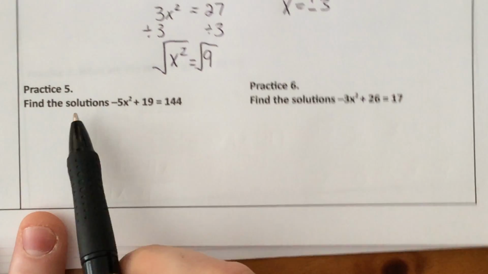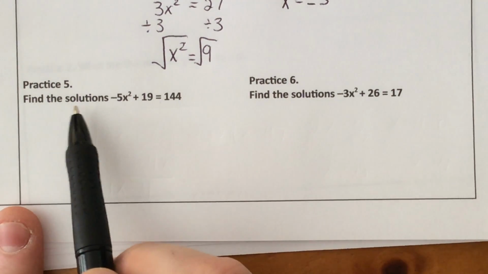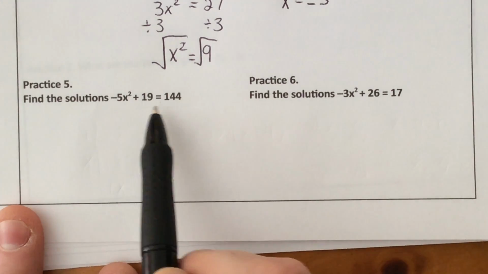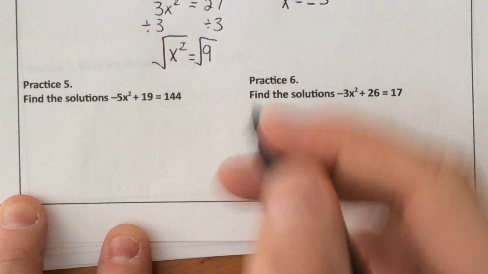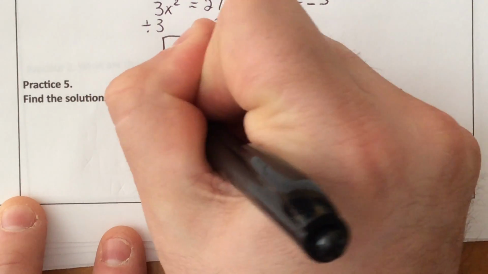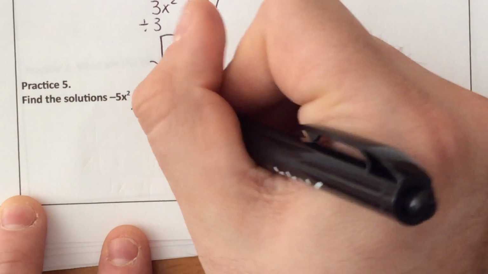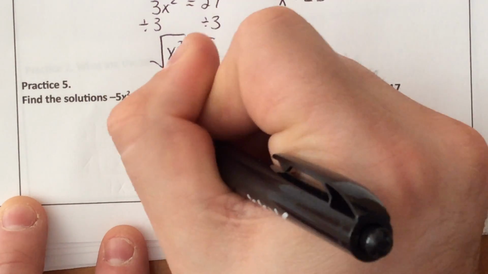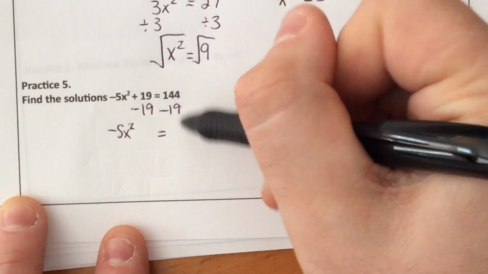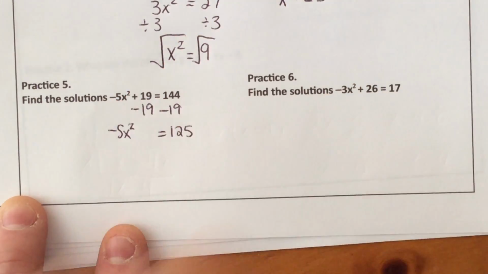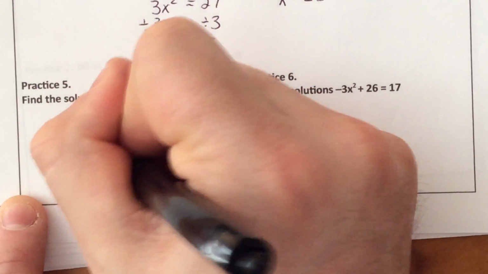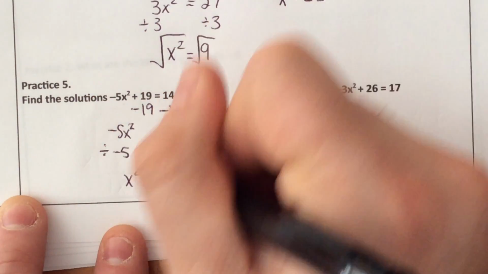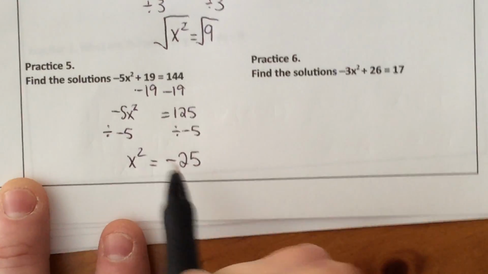Okay, for practice 5, it says to find the solutions of negative 5x squared plus 19 equals 144. So first step would be subtract 19 from both sides. I end up with negative 5x squared equals 125. Then if I divide by negative 5, I get x squared equals negative 25.